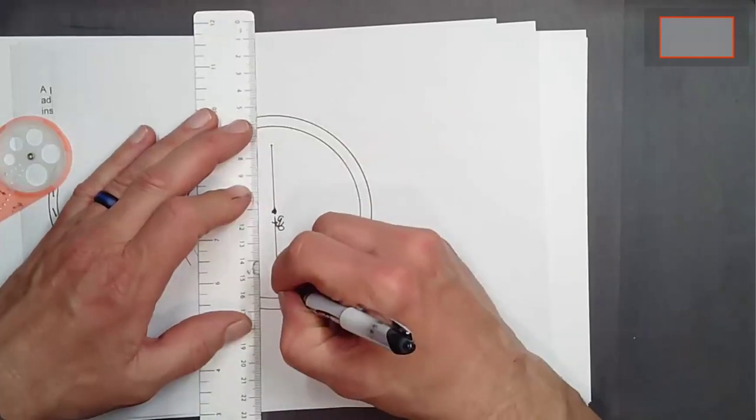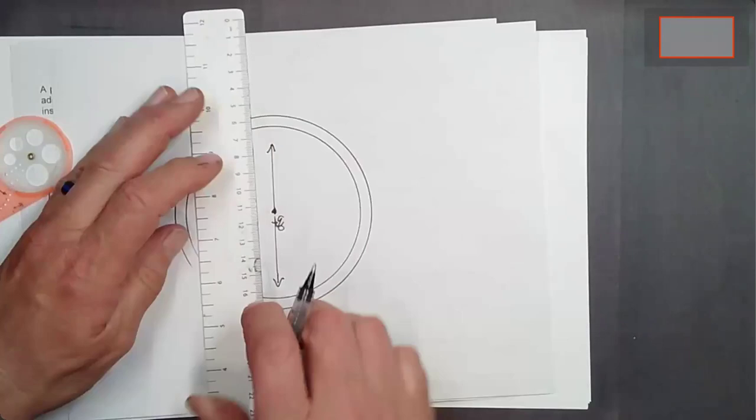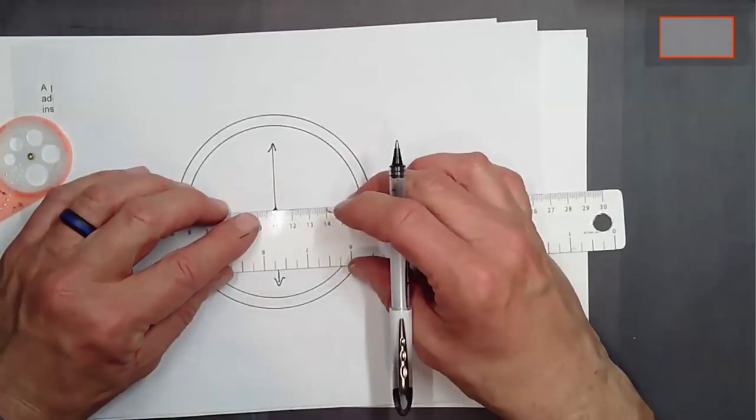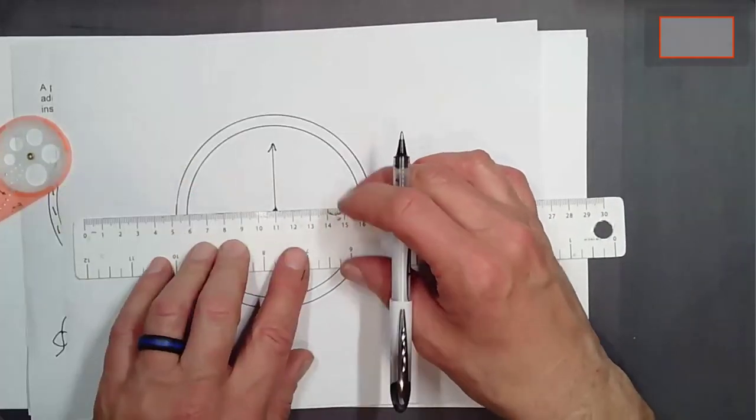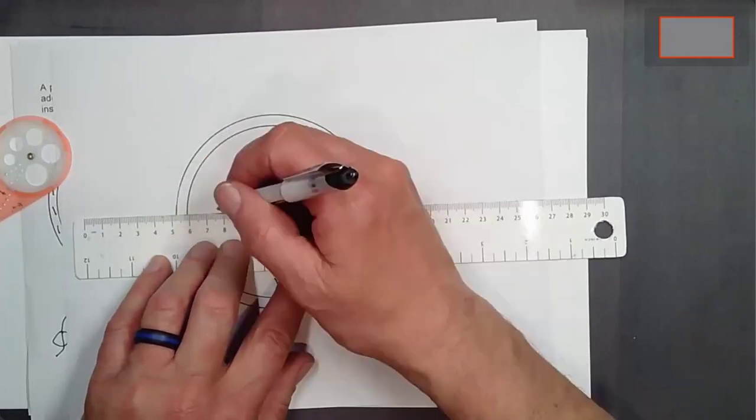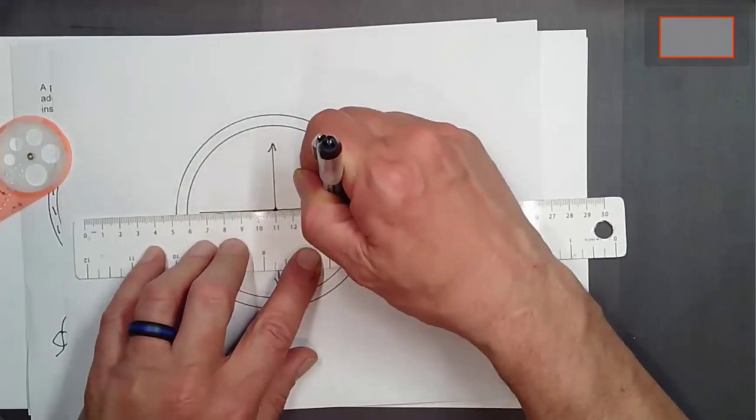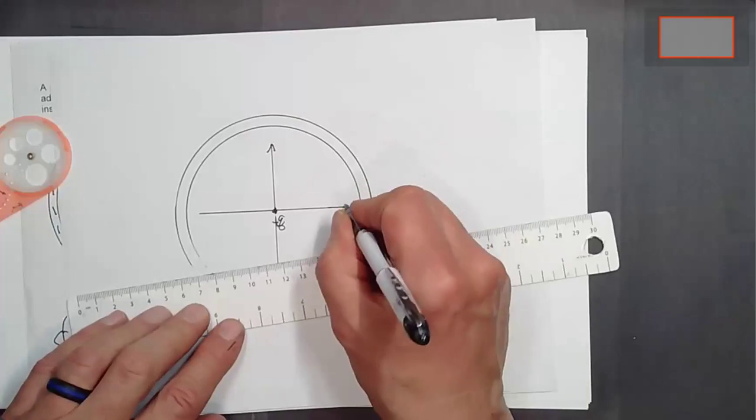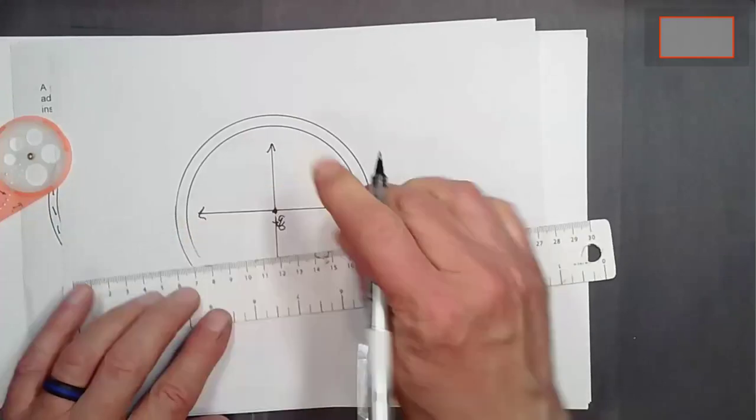So there's 2 of those field lines, and I'll have them look like this.